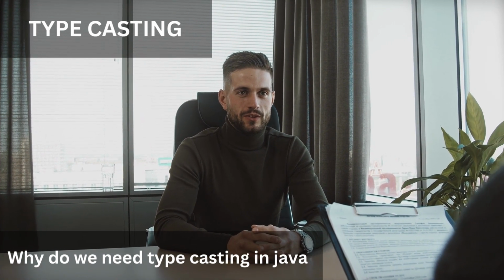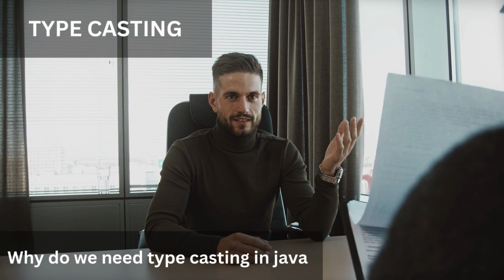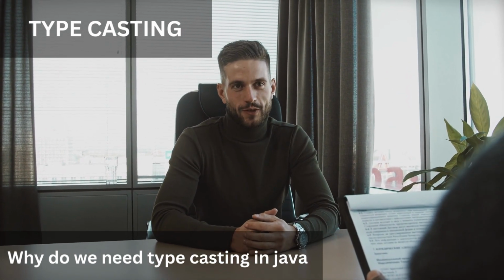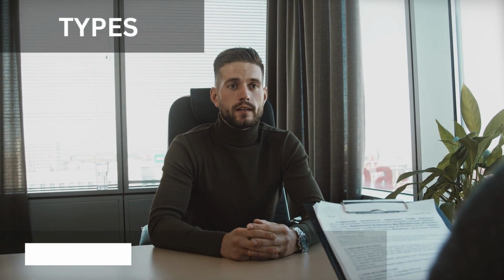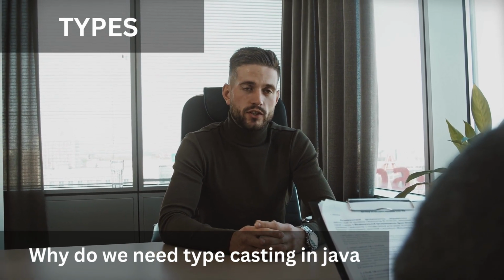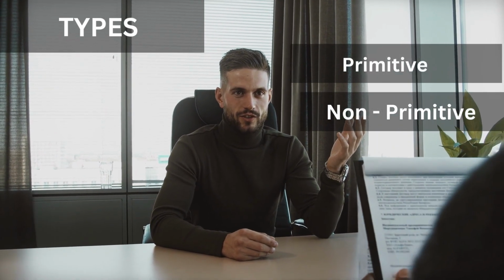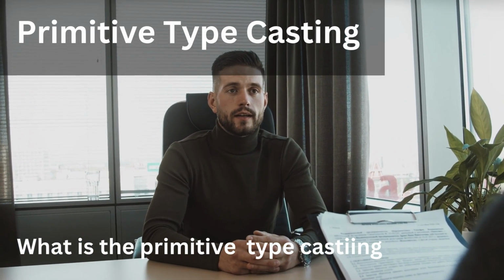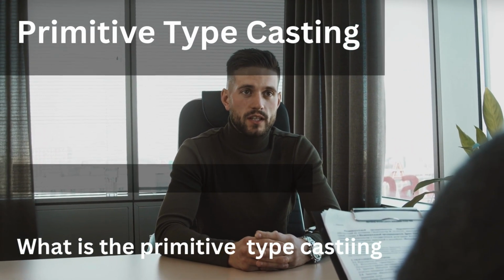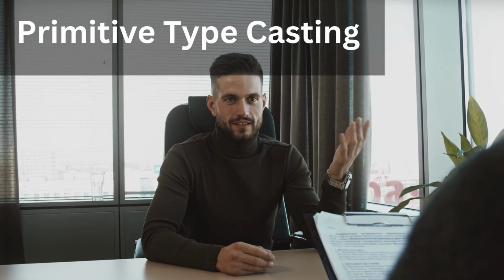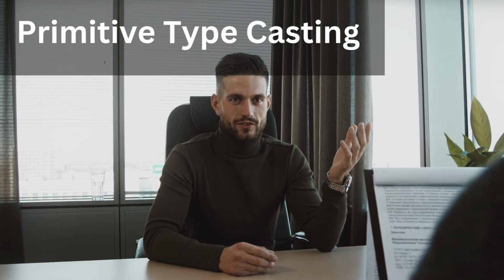Java is a strongly typed language, which means every variable must have a defined data type. Sometimes we need to convert one data type into another to ensure compatibility, prevent errors, or optimize performance. There are two types of typecasting in Java: primitive typecasting and non-primitive typecasting. So what is primitive typecasting? The process of converting one primitive data type into another primitive data type is known as primitive typecasting.